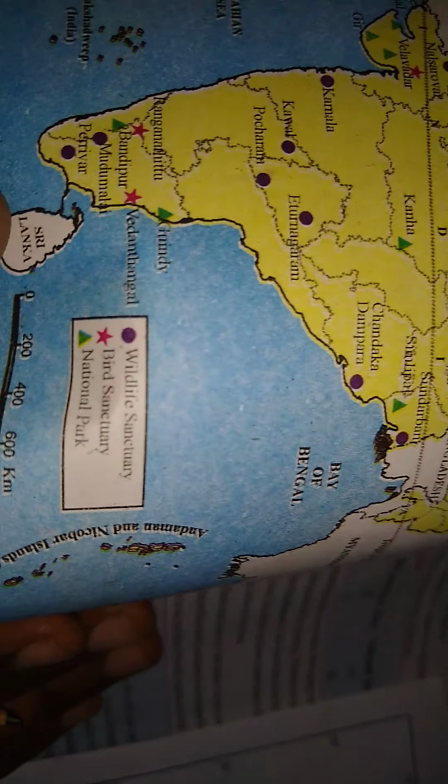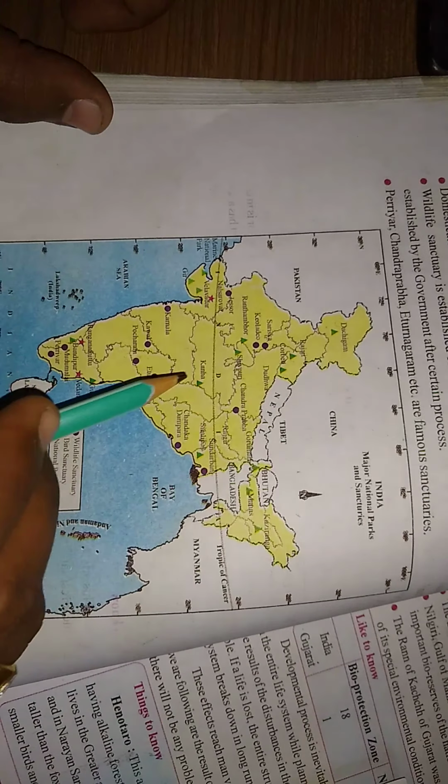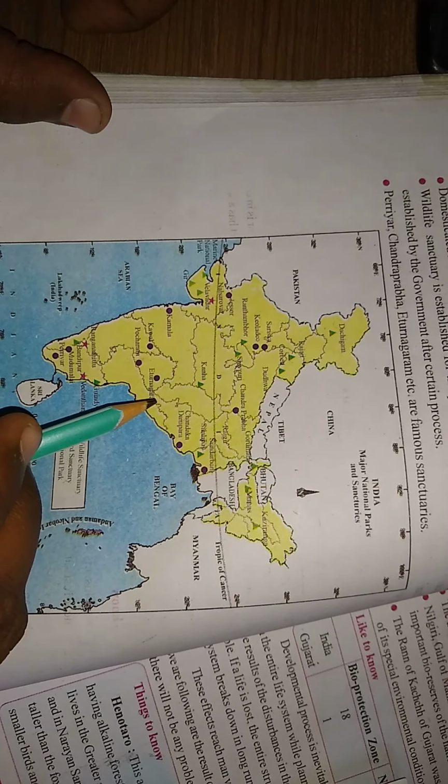After that, we have wildlife sanctuary. Now, wildlife sanctuaries are available with a black dot, and these wildlife sanctuaries are Sundarban, we point out right now, and Periyar, that we point out, these two things.